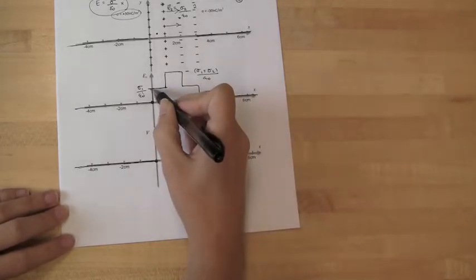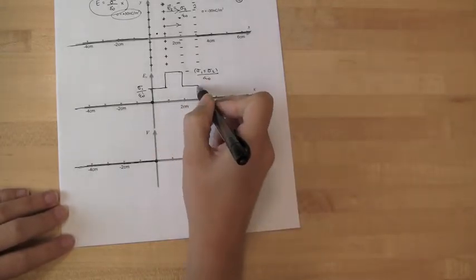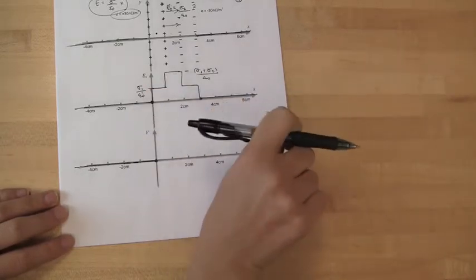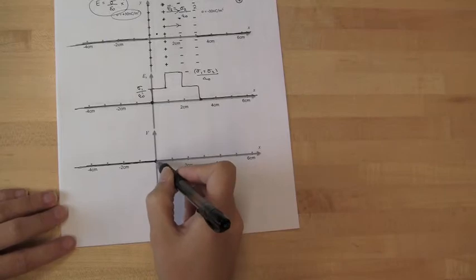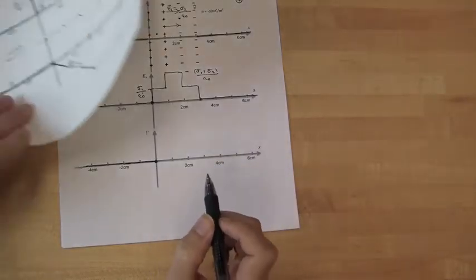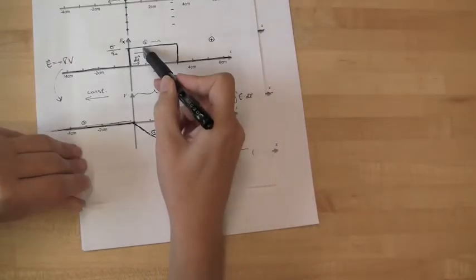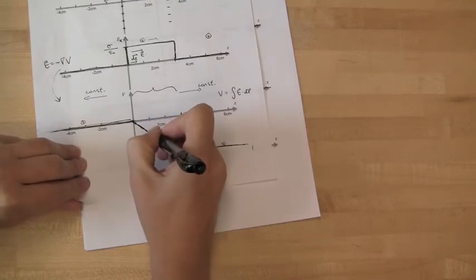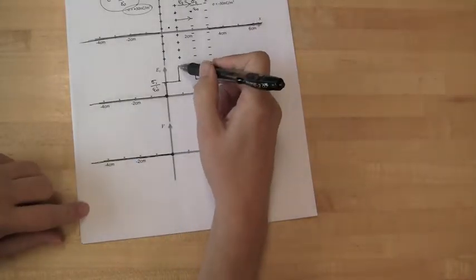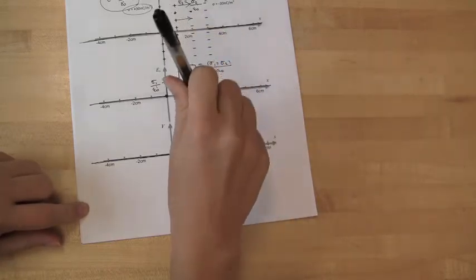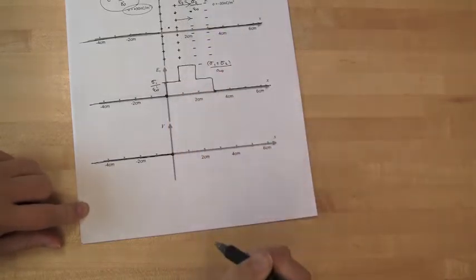But in between, at all of these points, we have a positive electric field in the positive x direction. And so just like in this last problem where a positive electric field meant a downward slope like this, we have the same thing where the slope will become more steep the larger electric field we have.